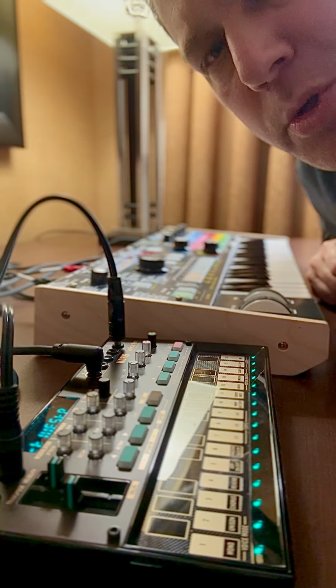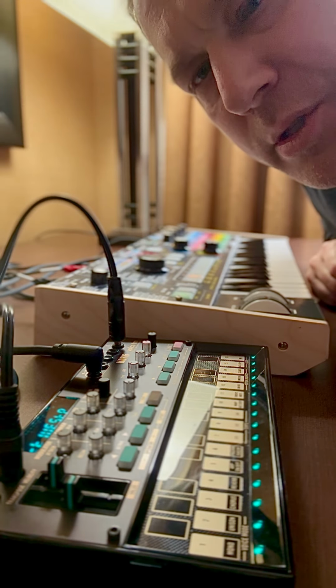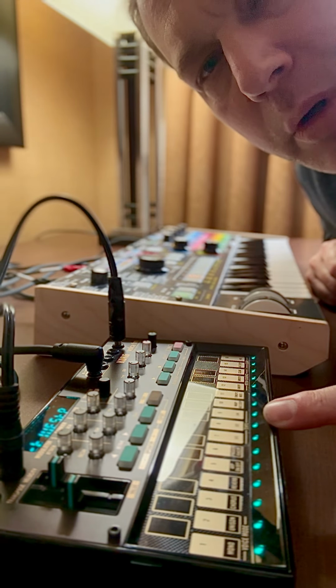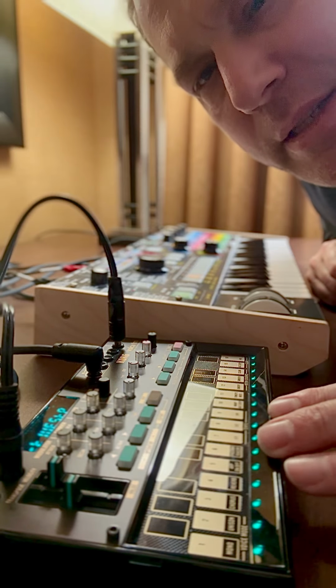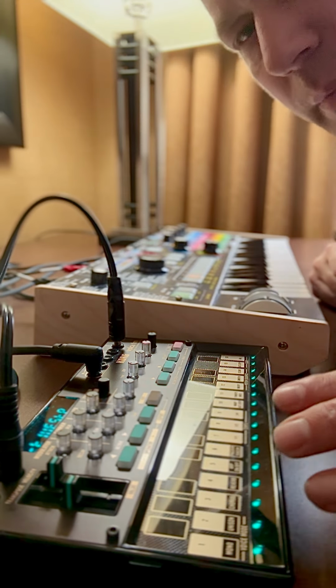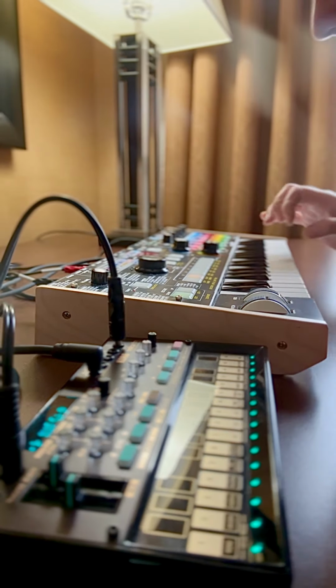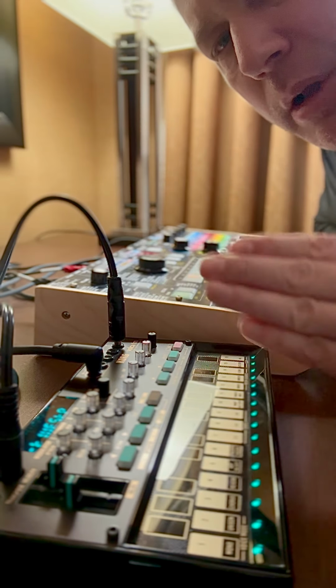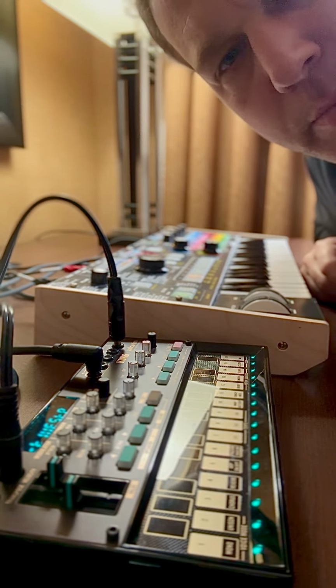Last time I was here, I showed you how we can record just the parameter changes into the step sequencer of a Korg Volca FM2. On this device, that's called motion sequencing. And that frees us up to play whatever we want on the keyboard, but have all of those parameter changes move in time with the music.